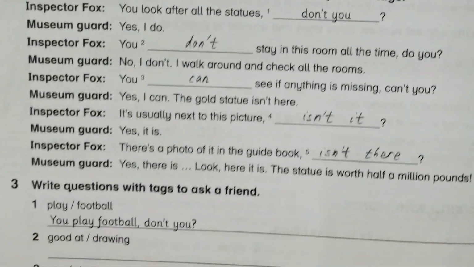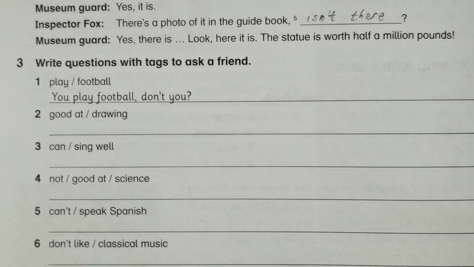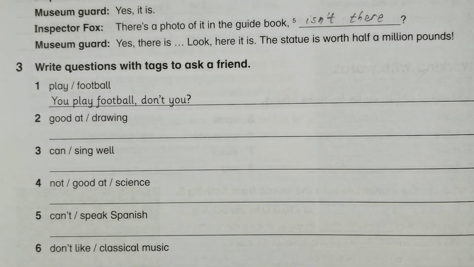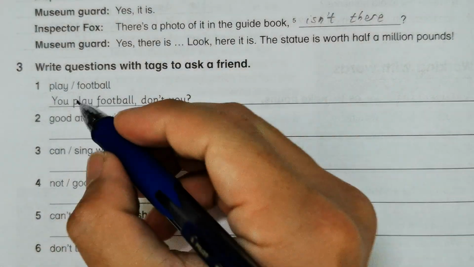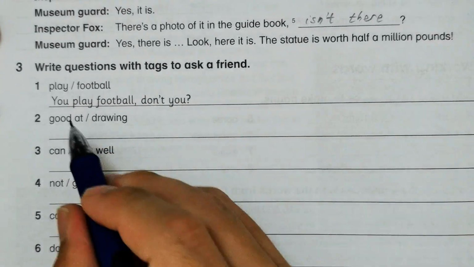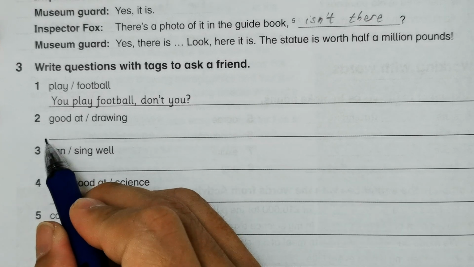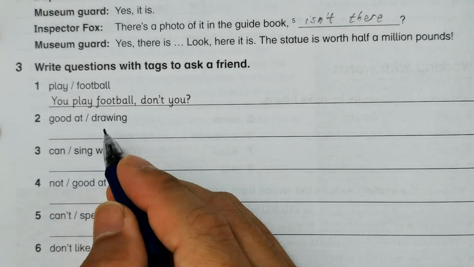So next we go to Activity 3. Write the questions with text to ask a friend. So play, stroke, football. You play football, don't you? Okay, number 2. Good at drawing.